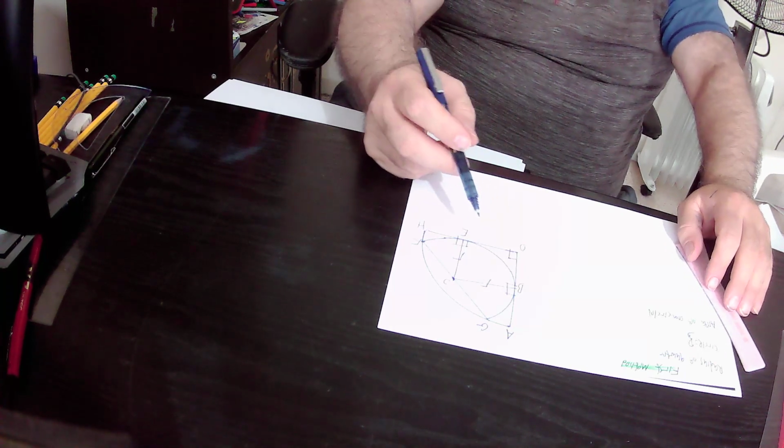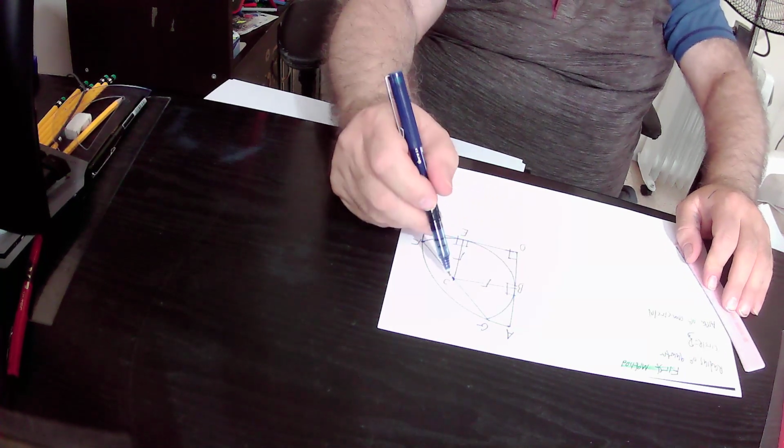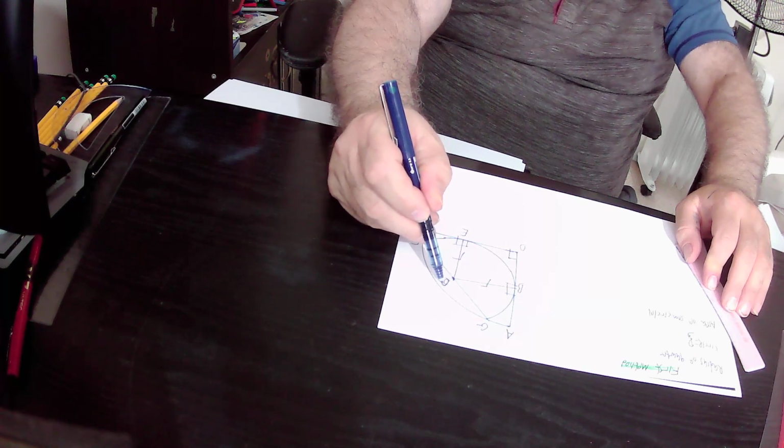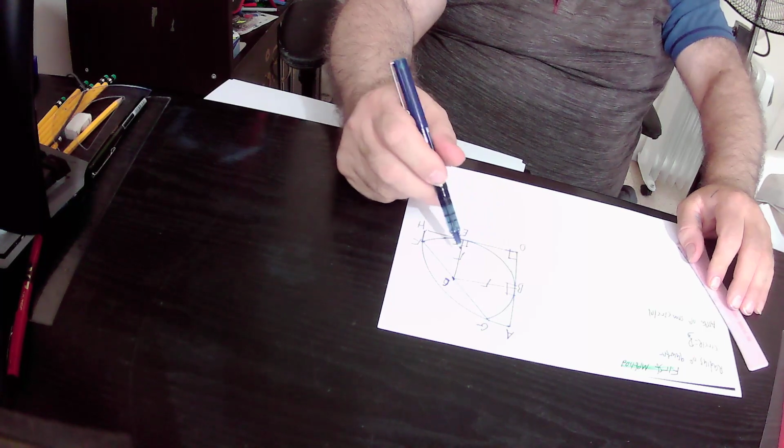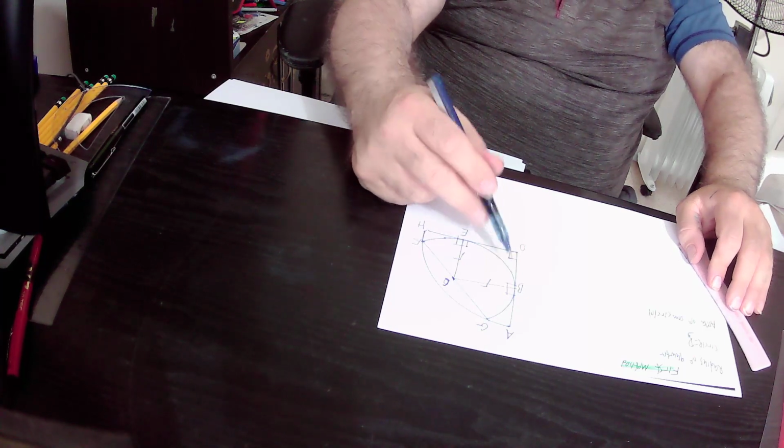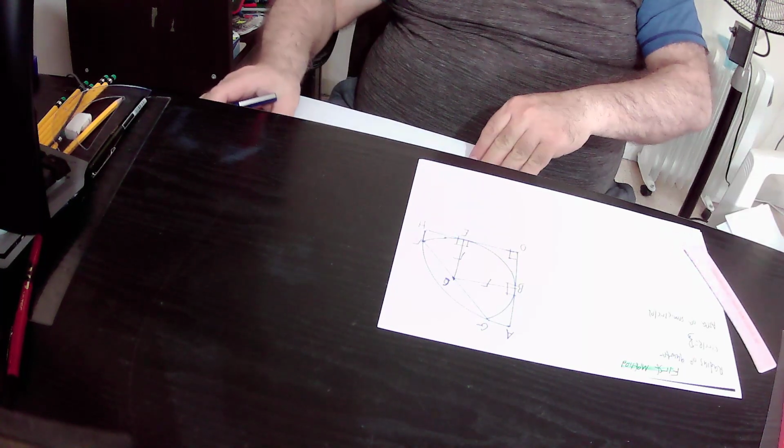So in quadrilateral BCOE, we have three right angles: 1, 2, 3. I will write it down.